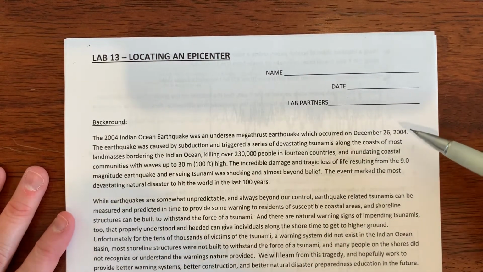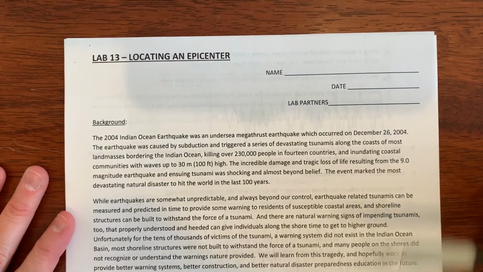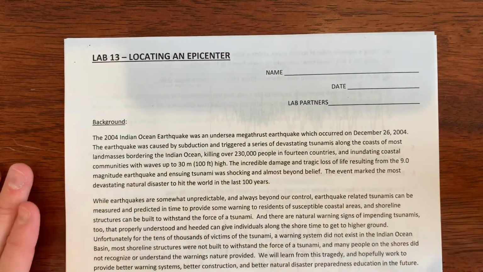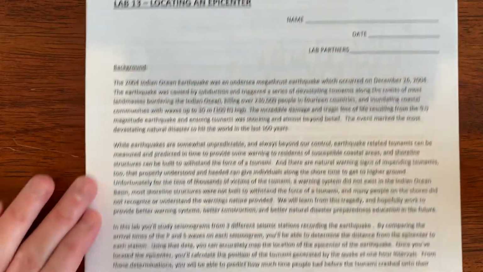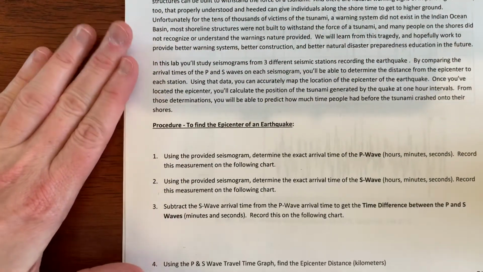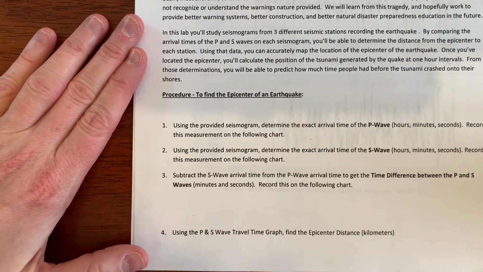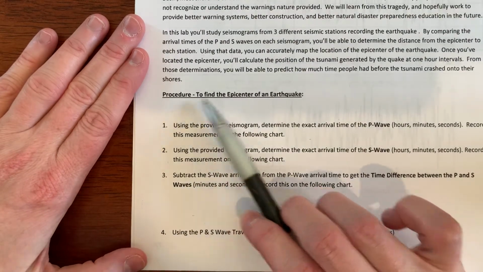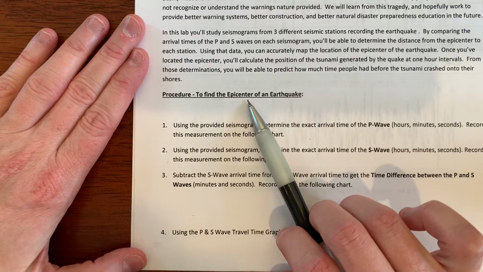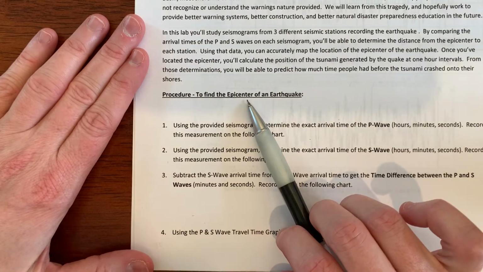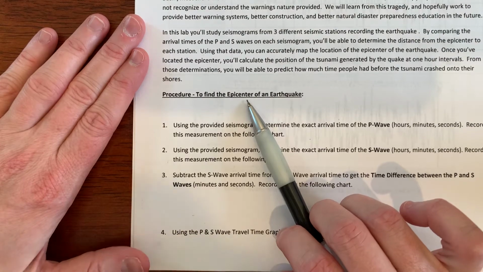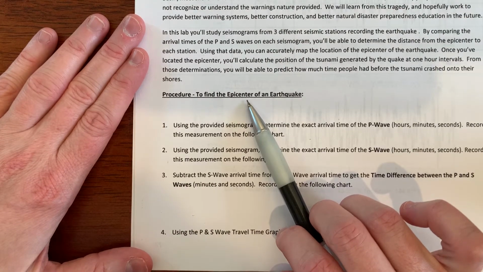In order to do this, you'll want to have a paper copy, as I said before, and we're going to follow the procedure that's listed towards the bottom of this. Okay, so if you could follow along with me. So the procedure to find the epicenter, and again, the point of this is to find the epicenter as soon as possible so scientists can alert people where the greatest danger is, where the most damage from that earthquake is.